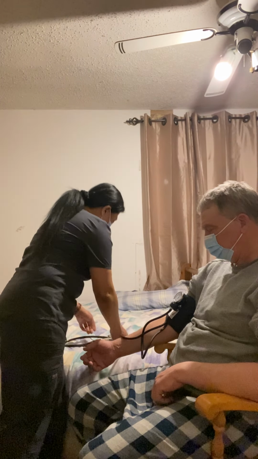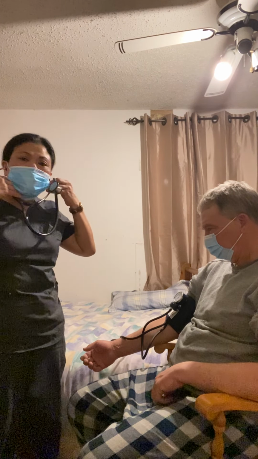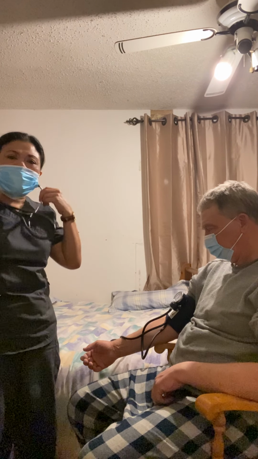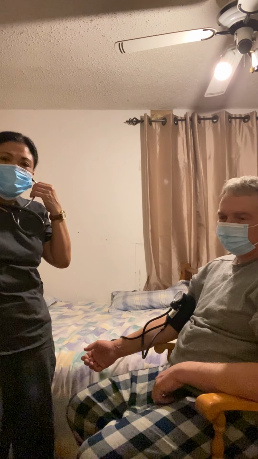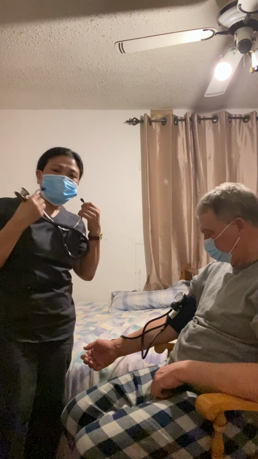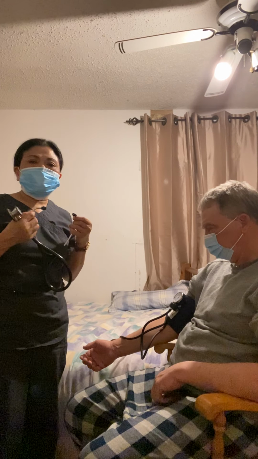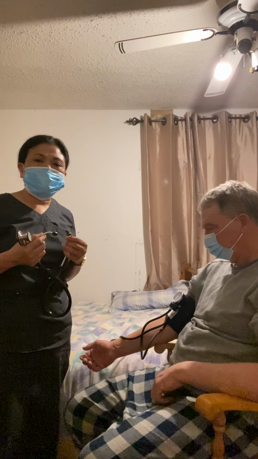Now we're going to use our stethoscope to get the actual blood pressure. We make sure that the first sound that we hear is our systolic number, and the second, which is the last sound, is the diastolic number.